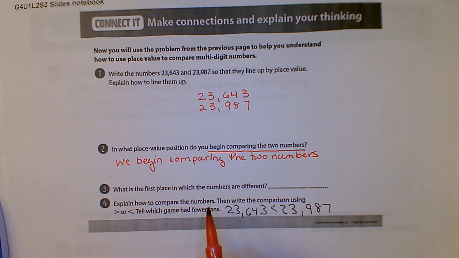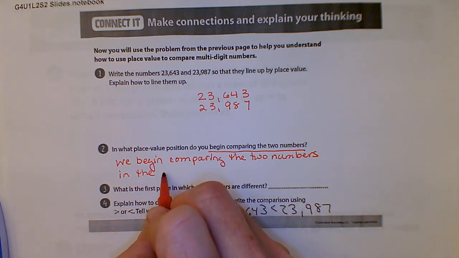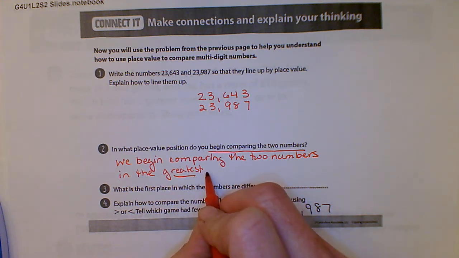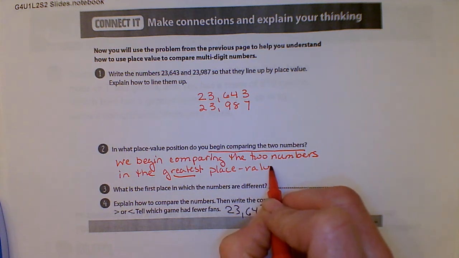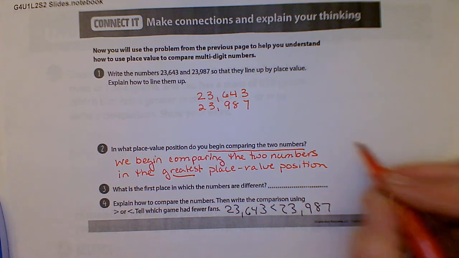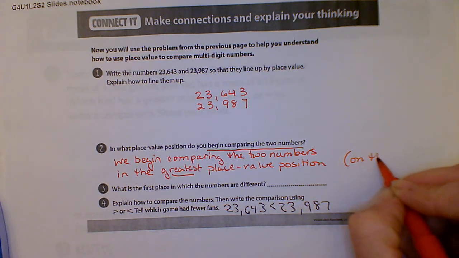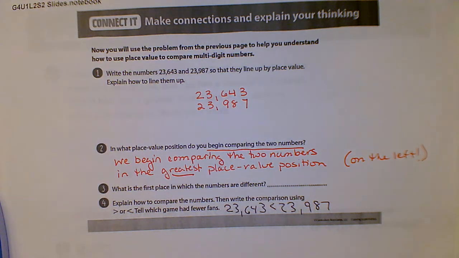We begin comparing the two numbers in the greatest place value position. And then, I don't know if you remember, but one thing that I did was I kept emphasizing by saying on the left, right? We go way left.